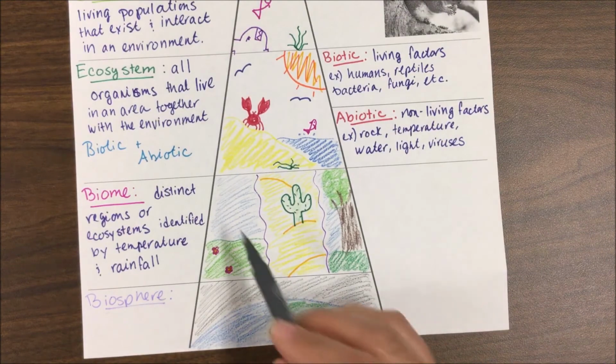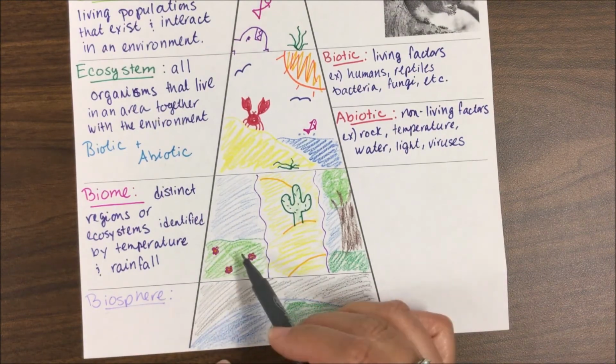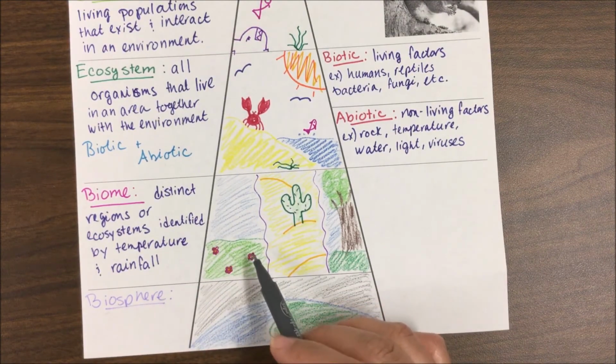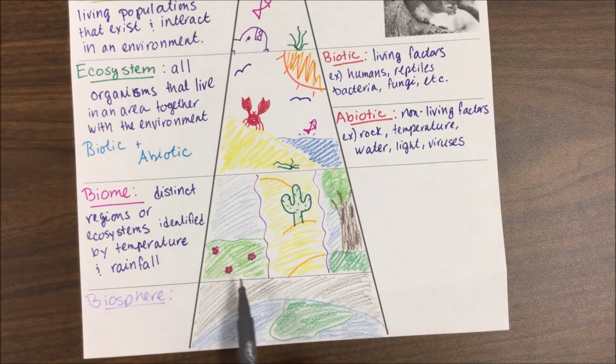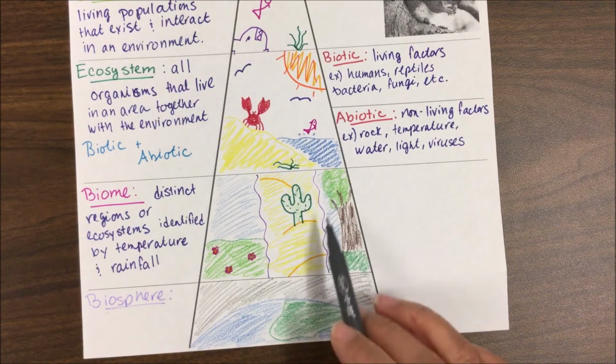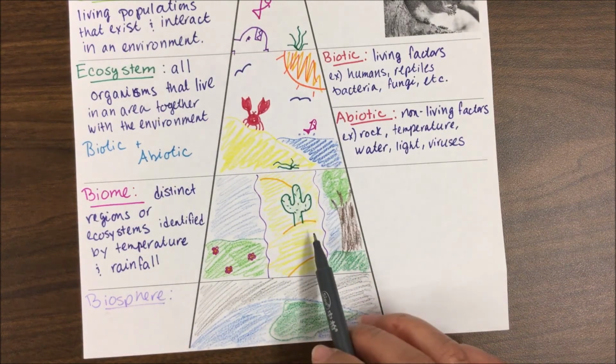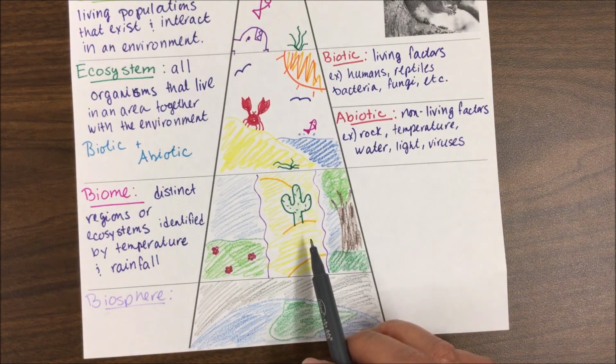So for example, I have this meadow right here, and usually when we have a meadow, that means the temperatures are ambient. It's not too hot, it's not too cold. It gets an appropriate amount of rainfall, so that way everything is green, and the plants are going to flower. Over here in the desert, we know it's very hot and they get very little rainfall. So that's something that characterizes the desert.